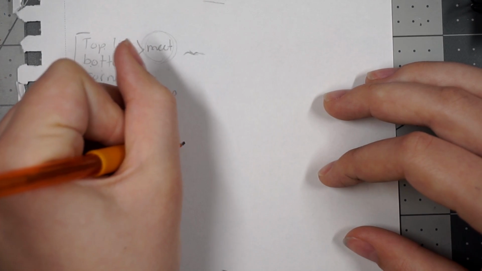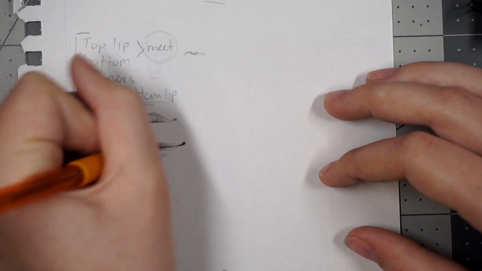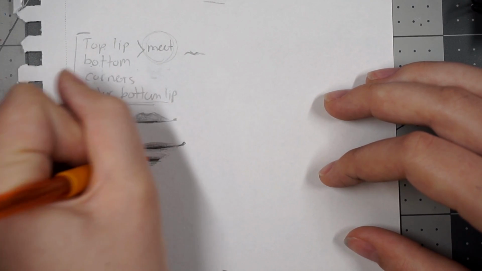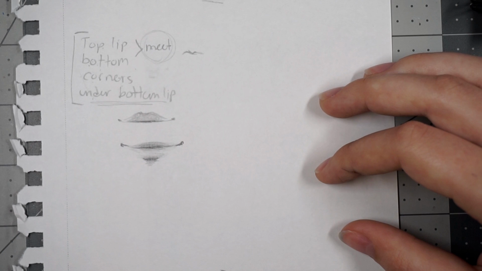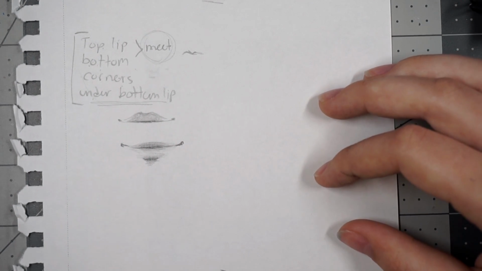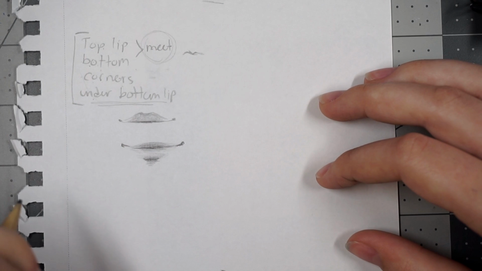And then I redefine the corners. And the best thing about lips is you can really play around with the shape of them. Once you understand how they work, you can make every character's lips slightly different. I don't know if I necessarily do that, but it's fun to play around with the shape of them. And I'm just going to talk you through other kinds of lips you can draw.